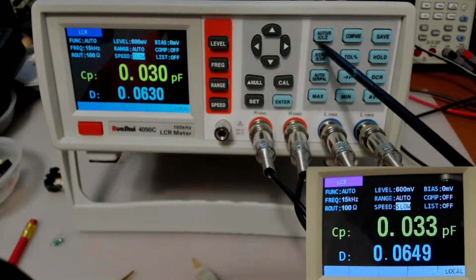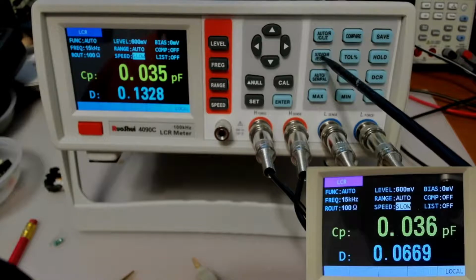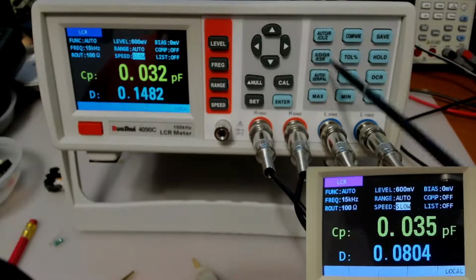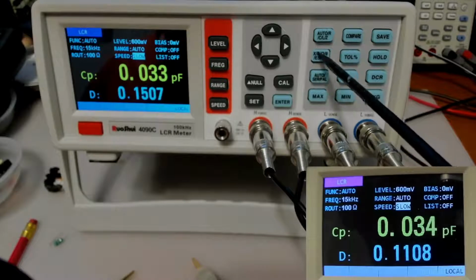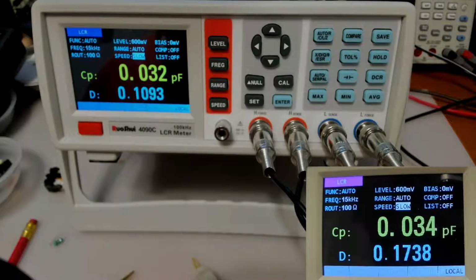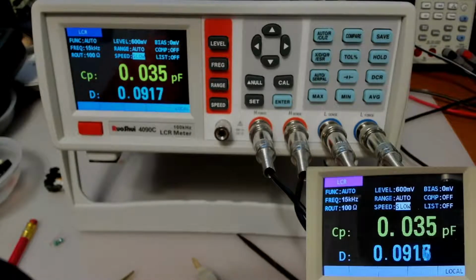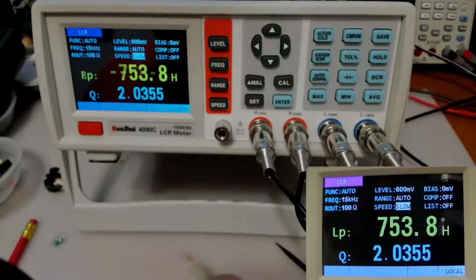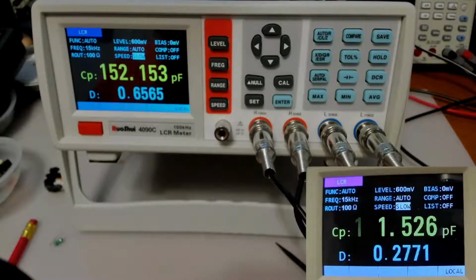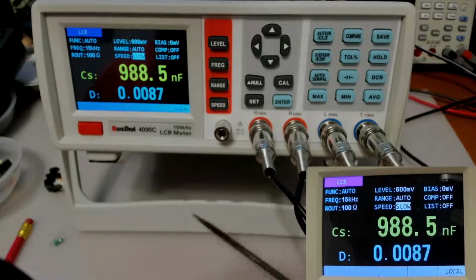When it is in auto mode, these buttons don't tend to do anything, because it takes control of that. And as far as it is concerned, if you connect a capacitor, if it is in auto mode, most of the time it might make the right decision.